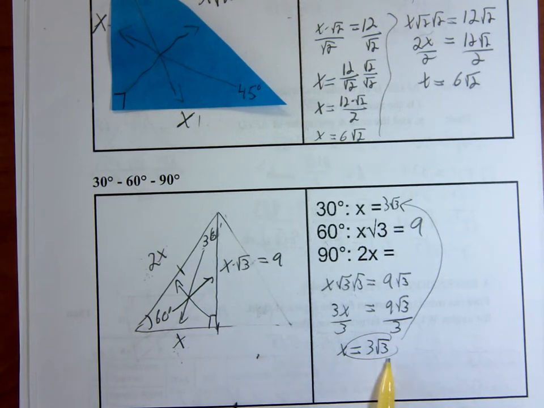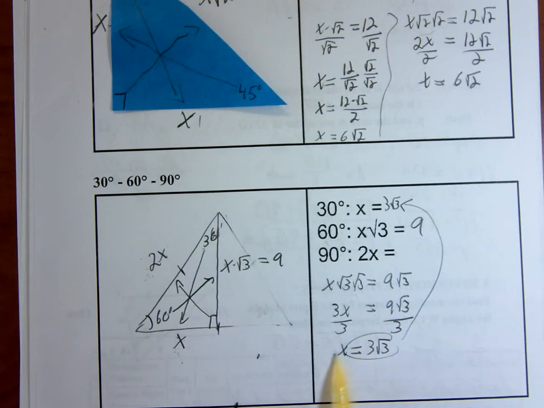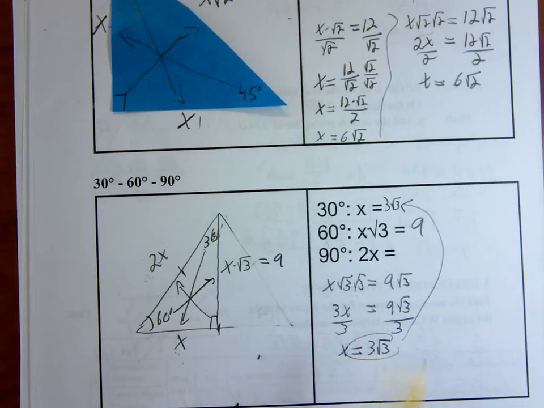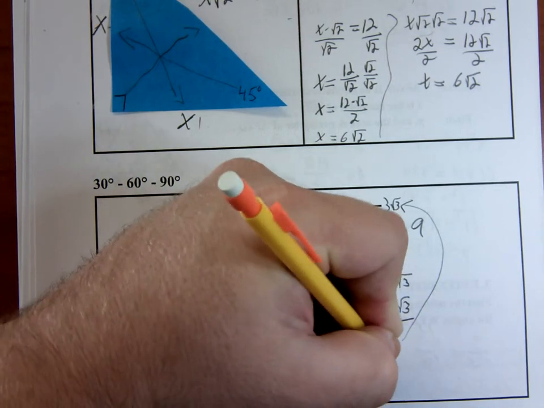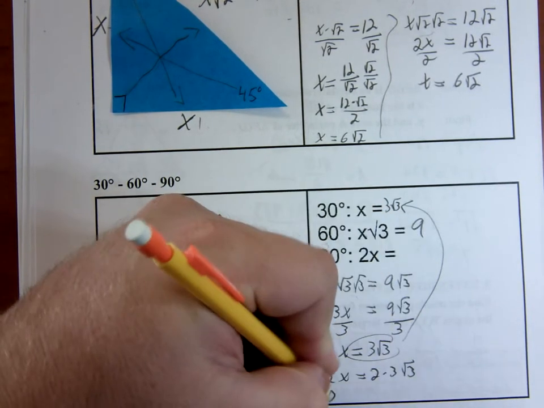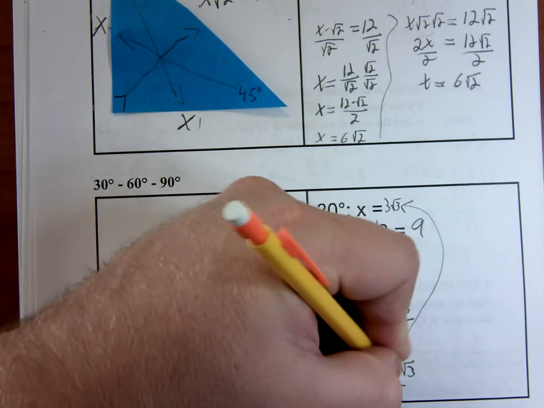This is what x equals. What do I need to do to this so I get the last number? What do I have to do to both sides? Yeah, just double both sides, right? So times 2 on both sides. If I do so, I get 2x is equal to 6 square root of 3.